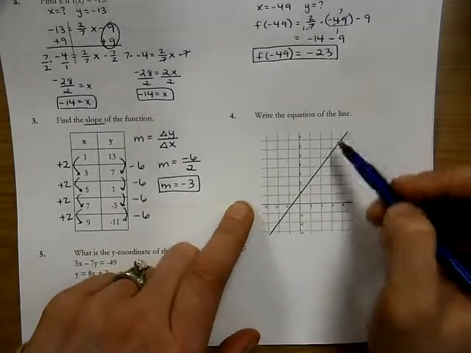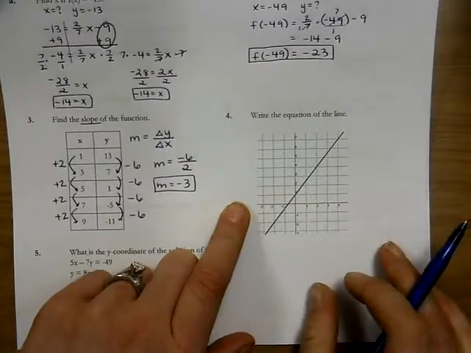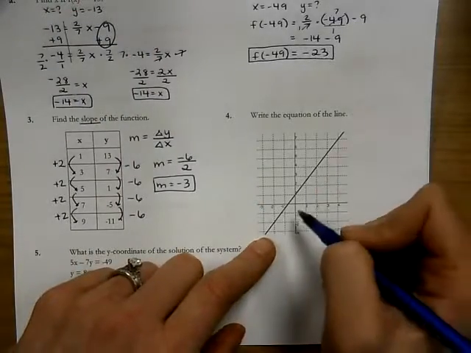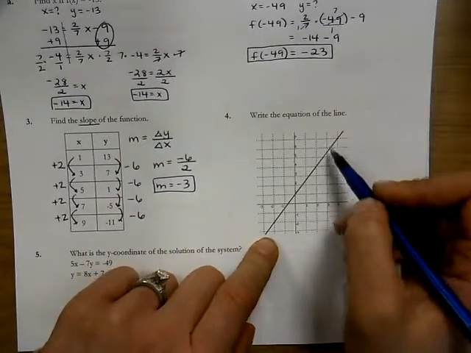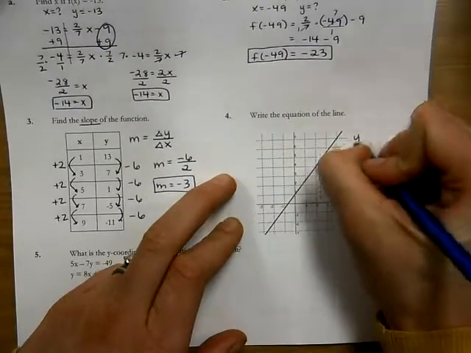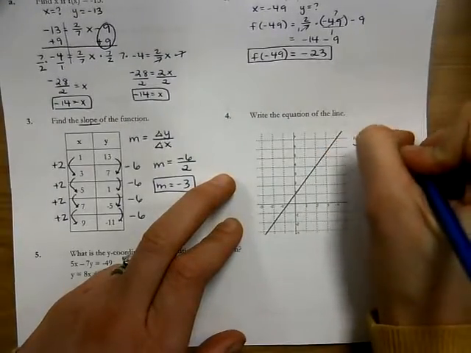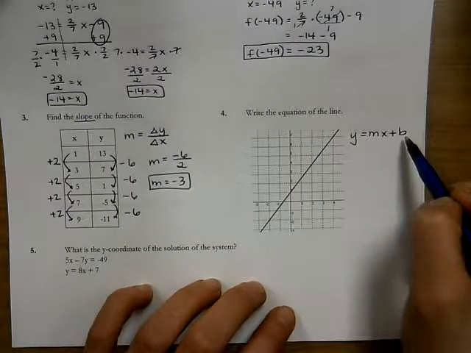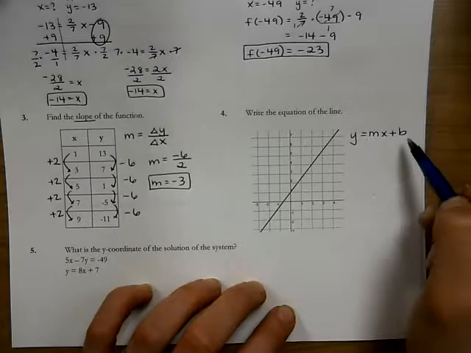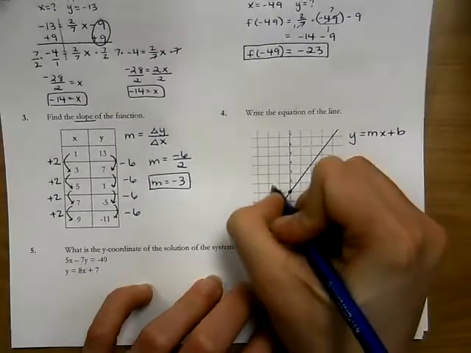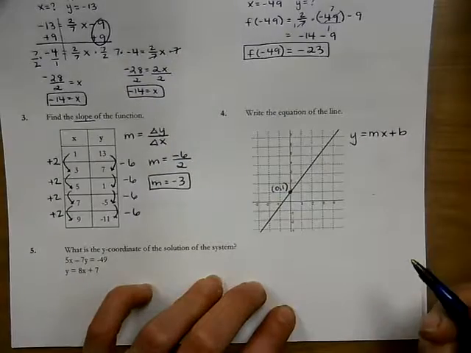Here, to write the equation of a line, I'm thinking, okay, we have multiple ways to write the equation. We have slope-intercept form, we have point-slope form, we have standard form. But if I'm given a graph where I can see the slope and the y-intercept, I'm thinking the easiest way to do this will be using slope-intercept form. That was y equals mx plus b. That's our slope-intercept form, where m represents the slope and b represents the y-coordinate of the y-intercept. When I look at the graph, the y-intercept I see is right here. That's the point (0, 1), which means b would be 1.